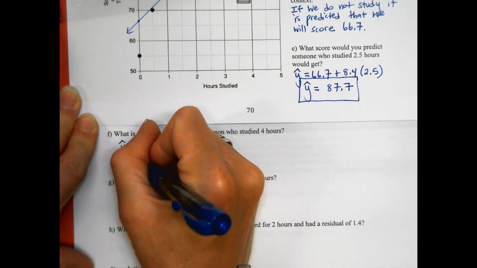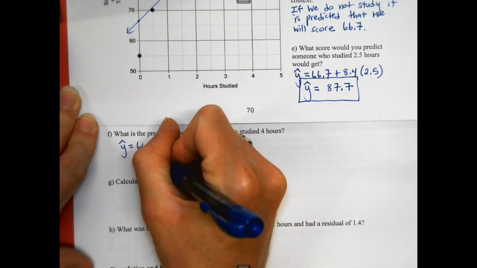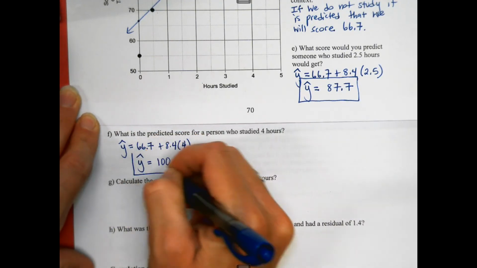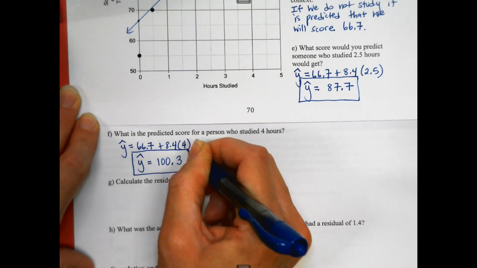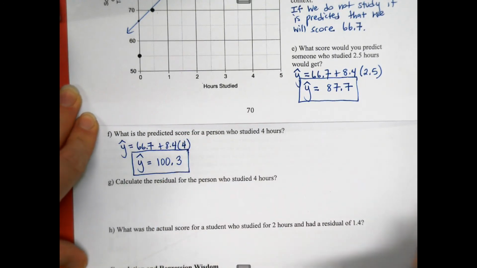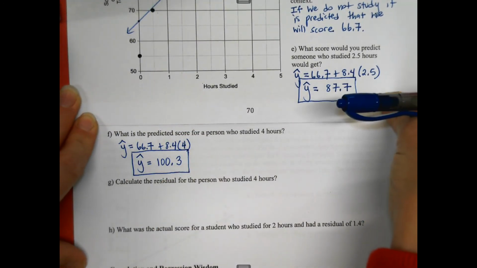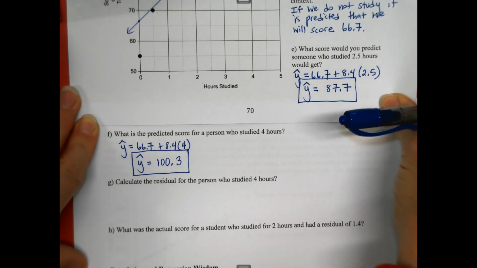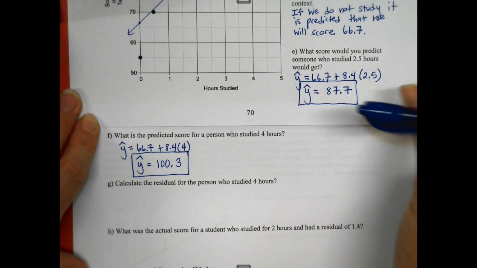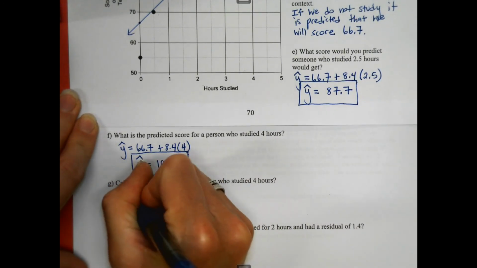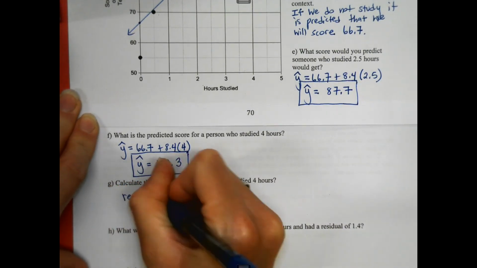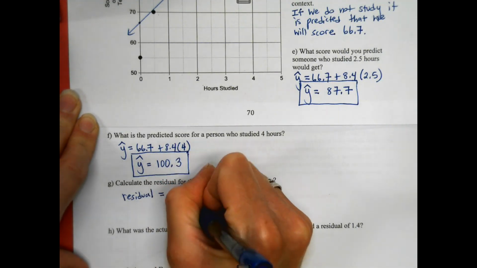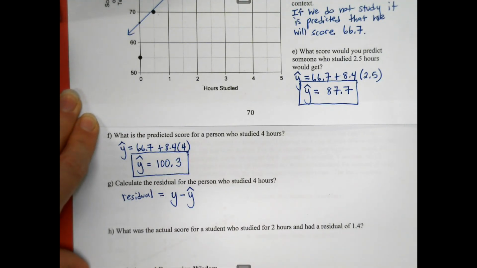And we end up with a score of 100.3. A person that studies for 4 hours is predicted to have a score of 100.3. Part G says to calculate the residual for the person who studied 4 hours. Our residual is our observed value minus our predicted value, or y minus y hat.